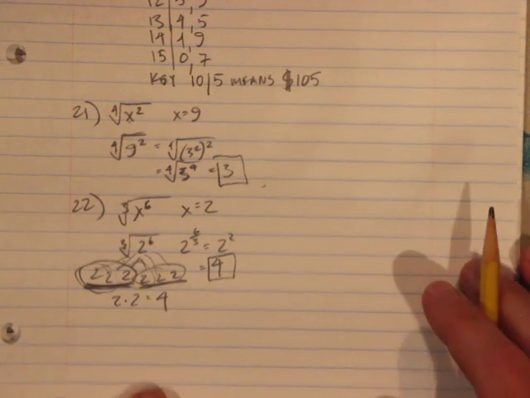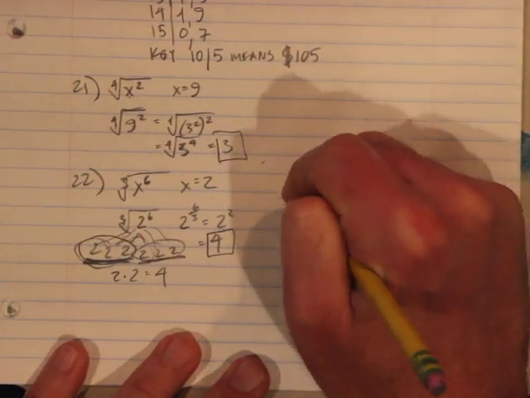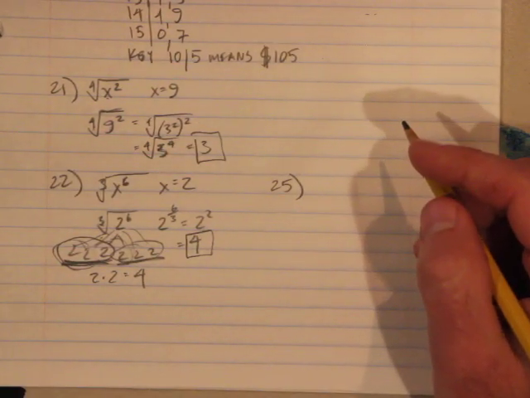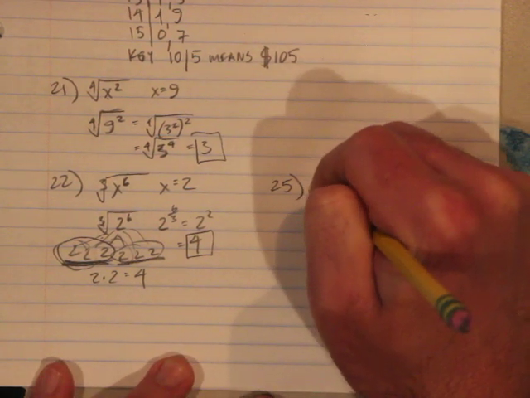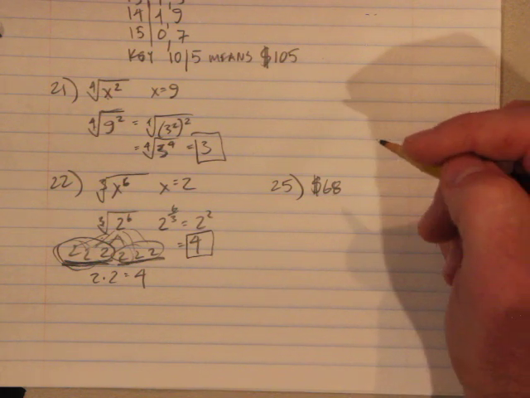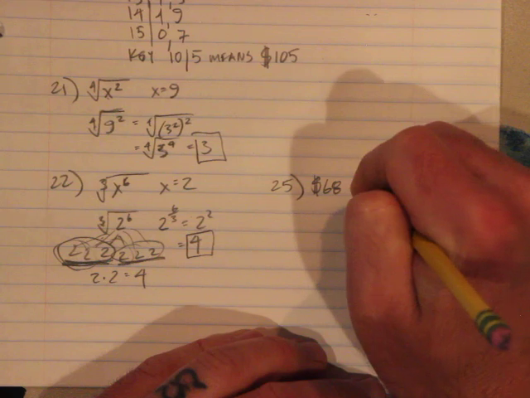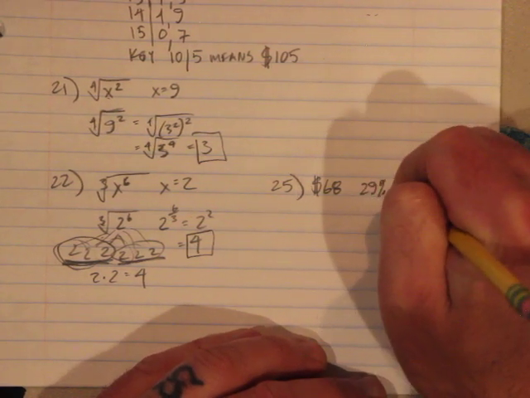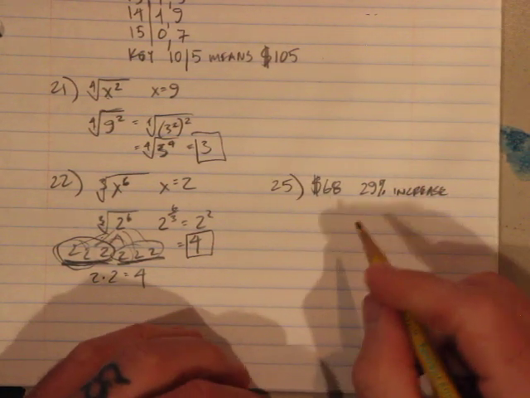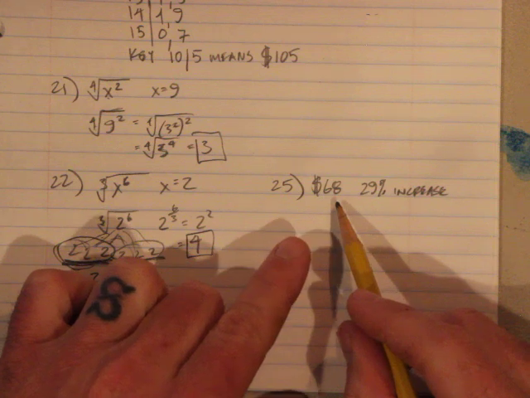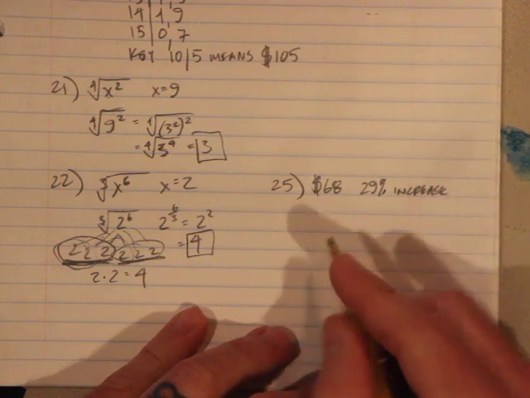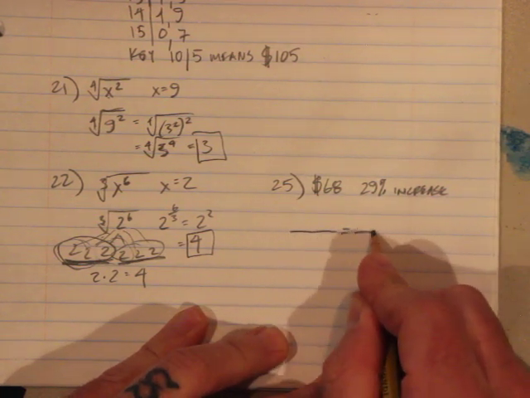Find the missing number. I'm going to just do that right here because I got a lot of space. 25, write an equation. No, sorry. Original price is $68. I need the new price with a 29% increase. Alright, so I need to find 29% of 68 and add that to it, right? Or I can say, let's try to do this the kind of the easiest way.